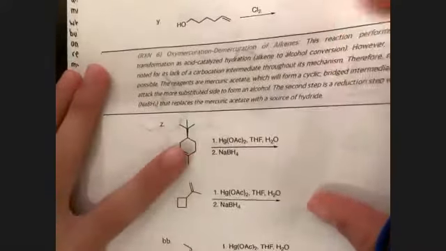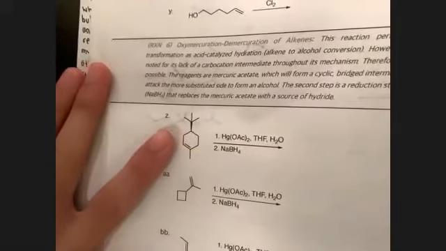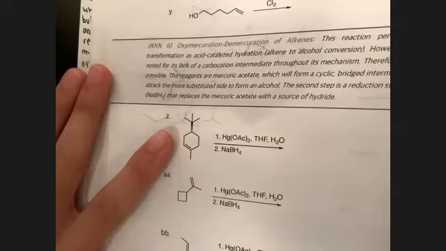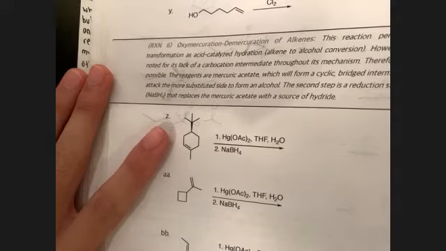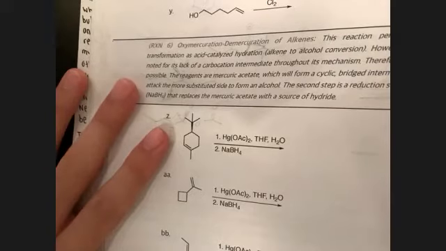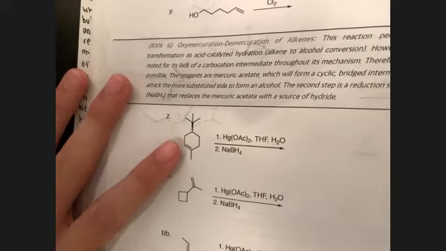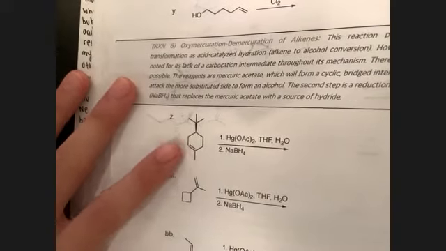Okay, so oxymercuration. We have this weird reagent, mercuric acetate is the name of the reagent, and it forms this cyclic osmate, not cyclic osmate, excuse me, that's a different reaction. It forms this cyclic mercuric acetate bridge, just like we saw with halogenation, okay?